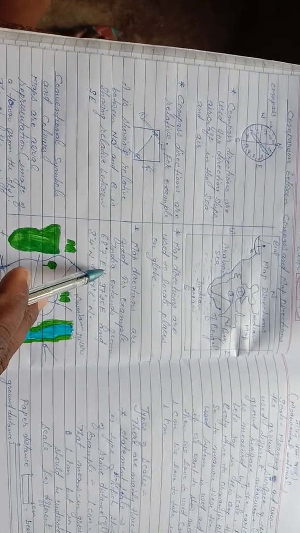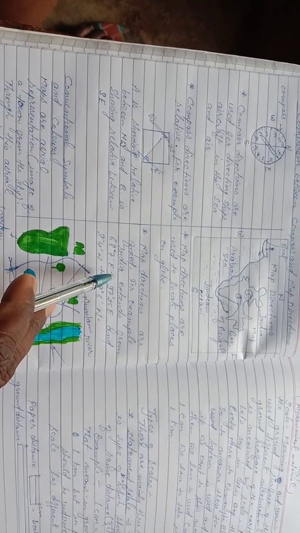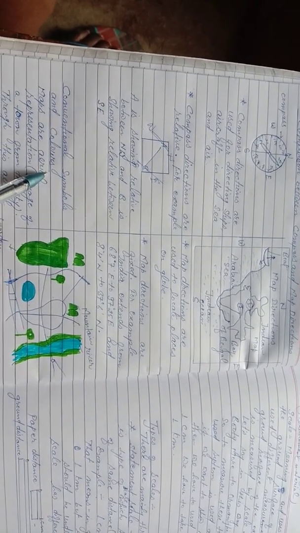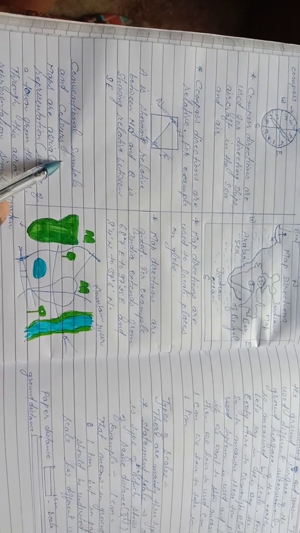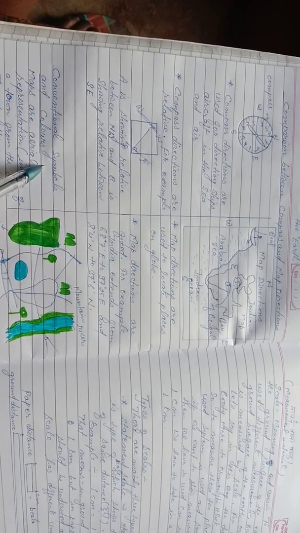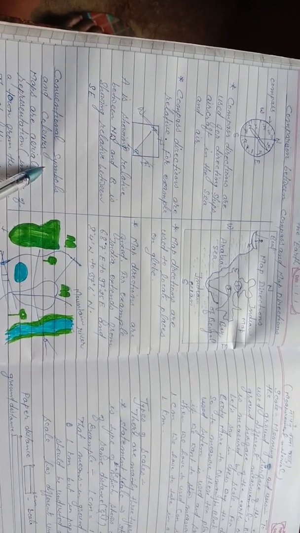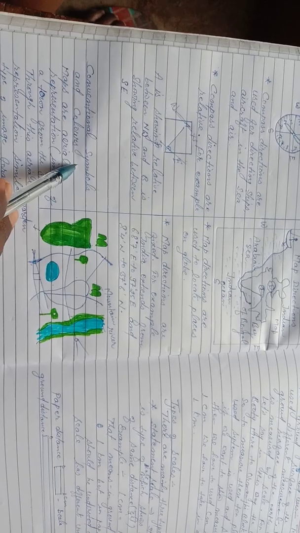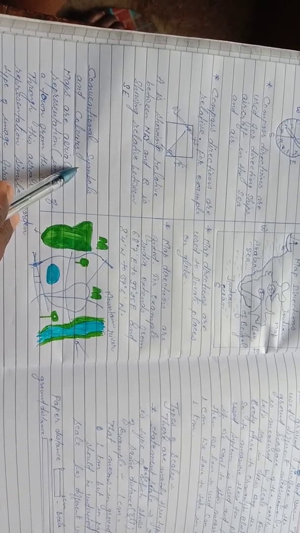Now, dear students, let us go to the conventional symbols and colors. The conventional symbols are very helpful to understand about the earth. These symbols are in different forms.